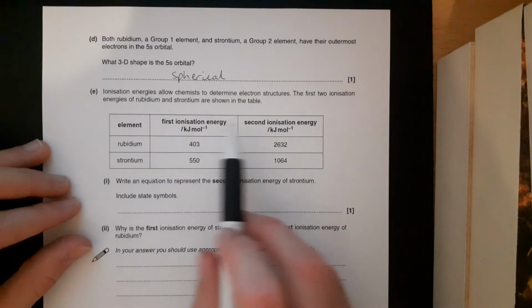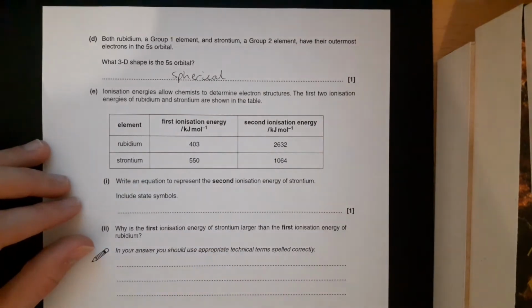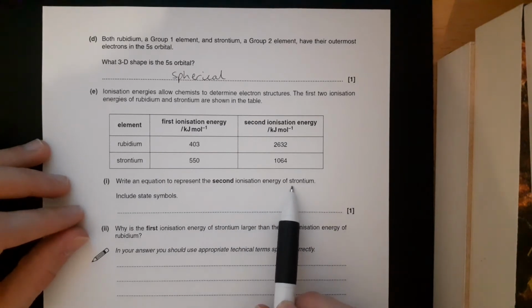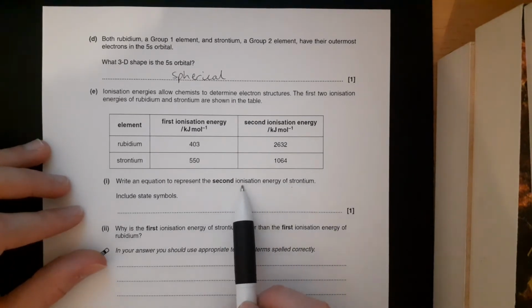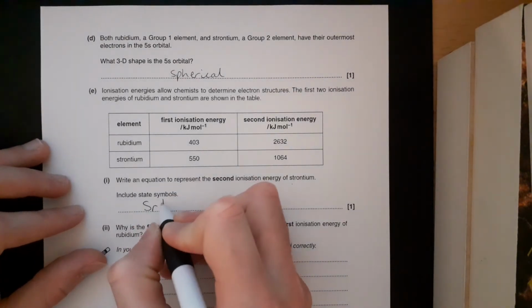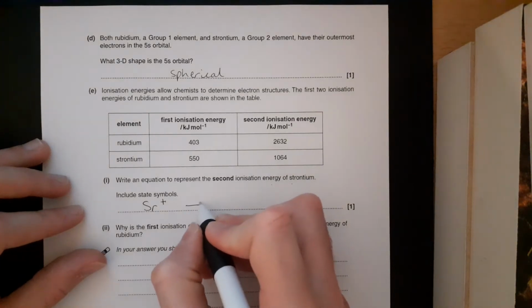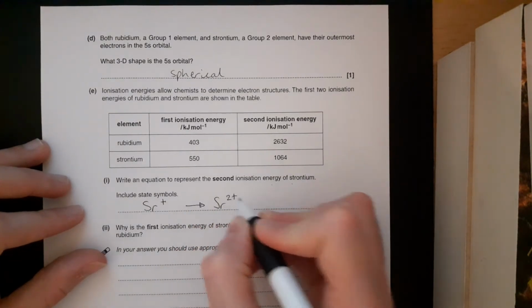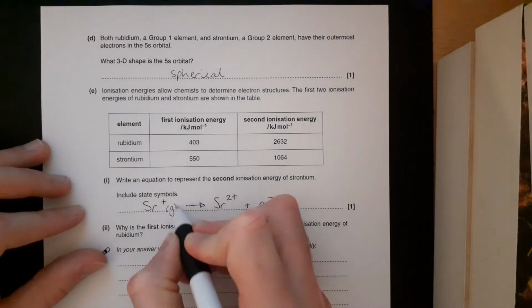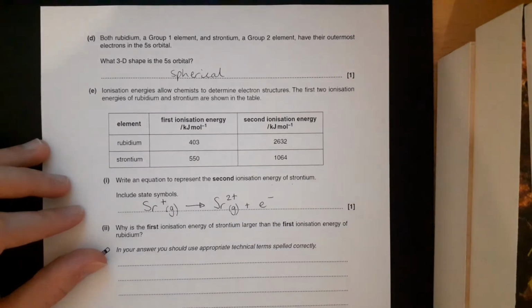Right, then they've given us the first and second ionization energies of these elements. Write an equation for the second ionization energy of strontium. Okay, so if it's the second ionization energy, we've already done the first ionization energy. So strontium's already going to be Sr+, and it's going to lose another electron to end up Sr2+, and there's the electron that's lost. And we need to show the state symbols. Remember, the definition for ionization energy is it has to be gaseous.